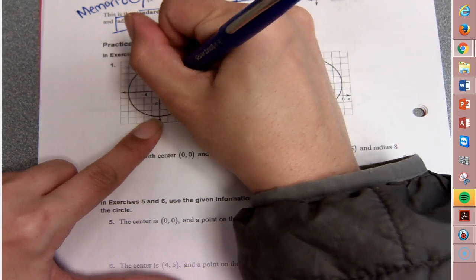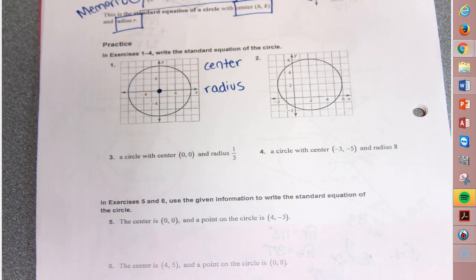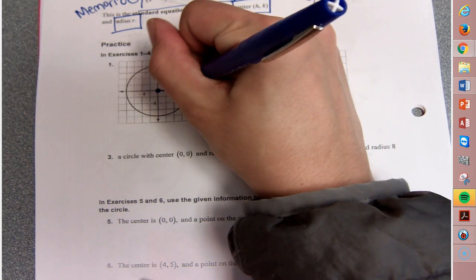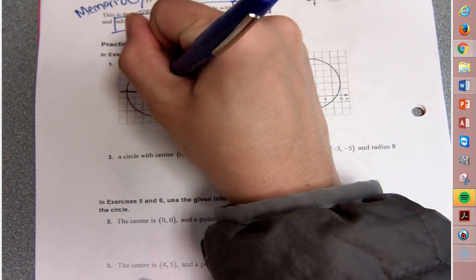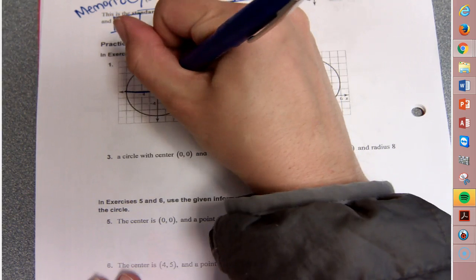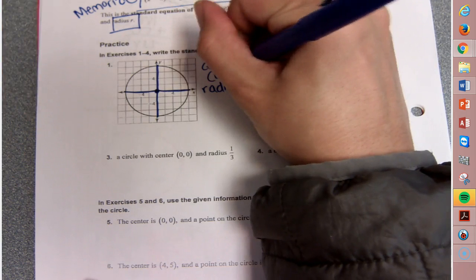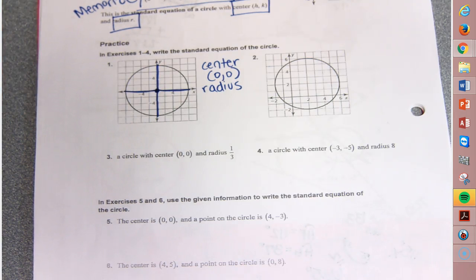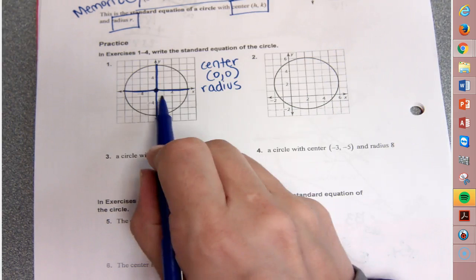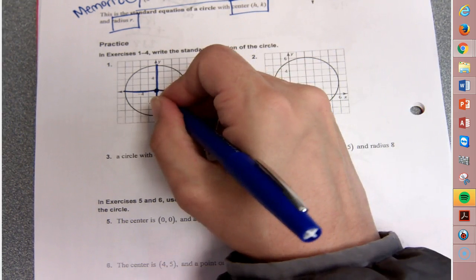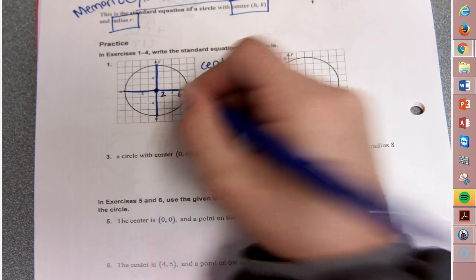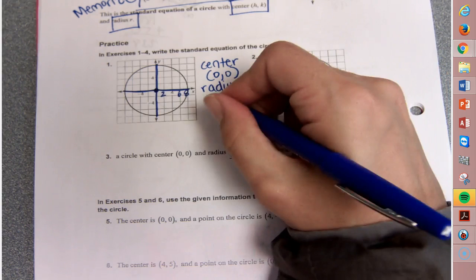So the center, the very center of the circle, right here, you can verify that by making sure that the distance is the same horizontally and vertically. And it is. So the center is (0, 0). And the radius, be careful, look at your scale. This is actually going by 2's. So my radius is actually 8.